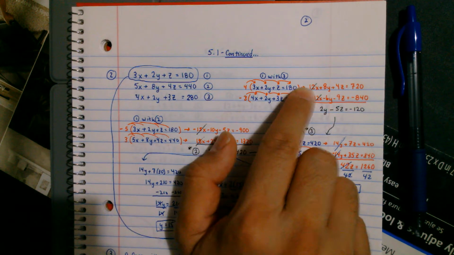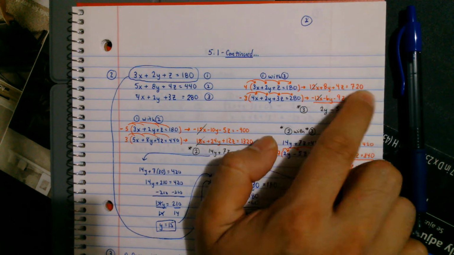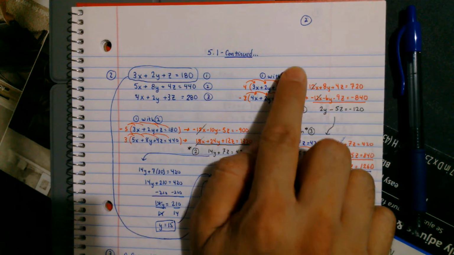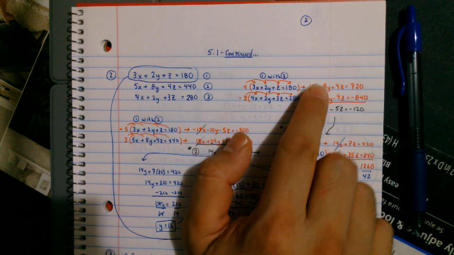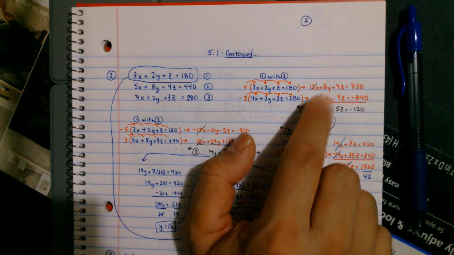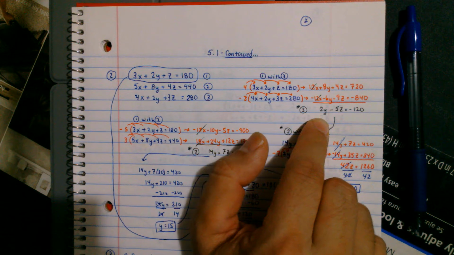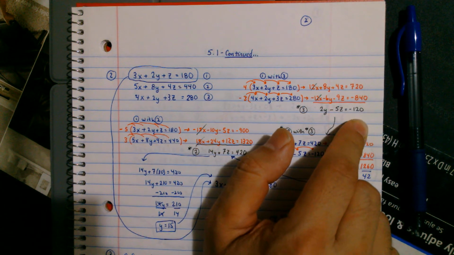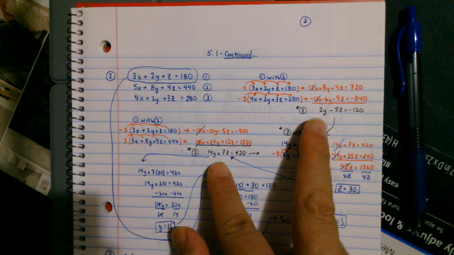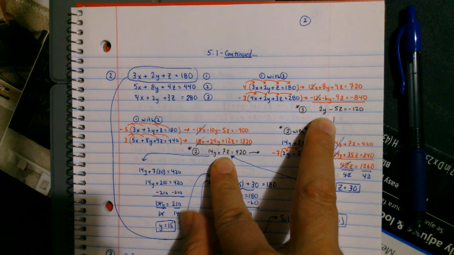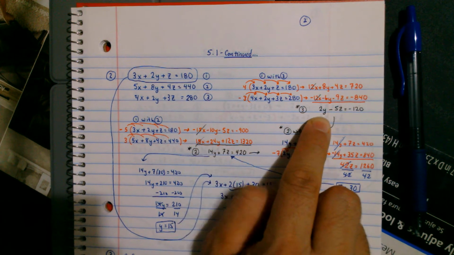So multiplying by positive 4 and multiplying by negative 3, I get this result. The x's cancel. 8y minus 6y is 2y. 4y minus 9z is negative 5z. And then 720 minus 840 is negative 120. So I have my new 2 and 3. This one is a 2, and this is a 14.